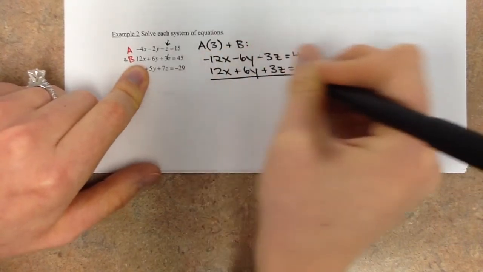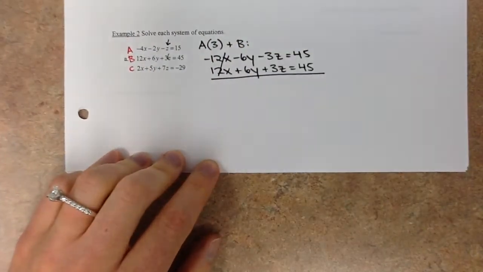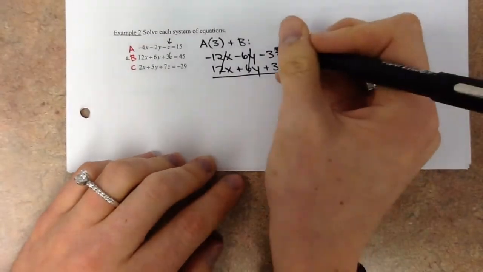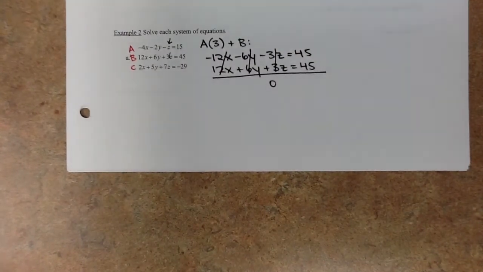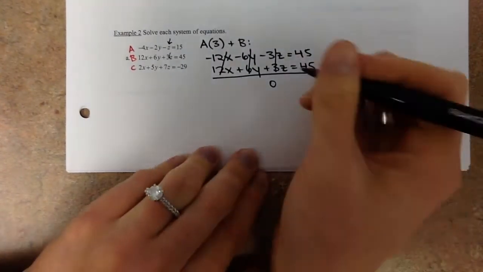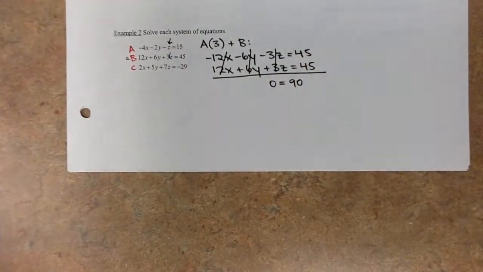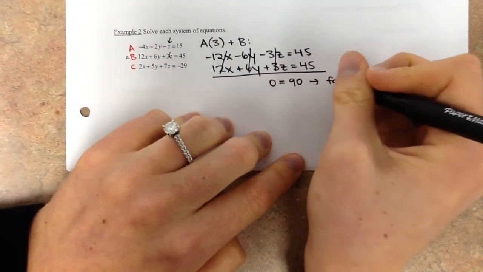Okay, so now I work on the elimination method. When I combine the x's, they cancel. When I combine the y's, they cancel. When I combine the z's, they cancel. So I have nothing left on my left-hand side. Everything is canceled out, no variables remain. Equals, and then 45 plus 45, I get 90. So 0 equals 90, false. That is not a true statement. So I end up with a false statement.